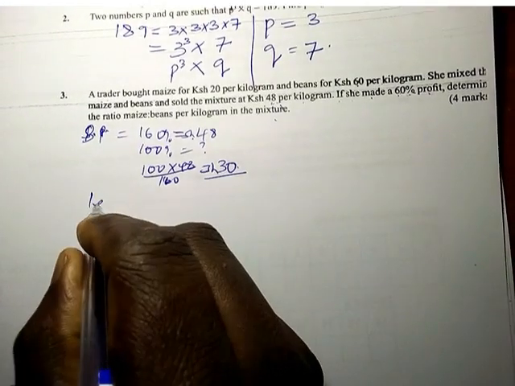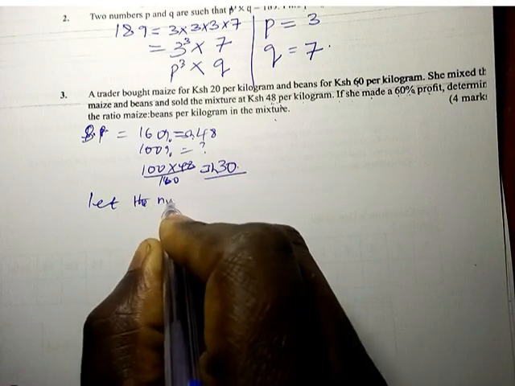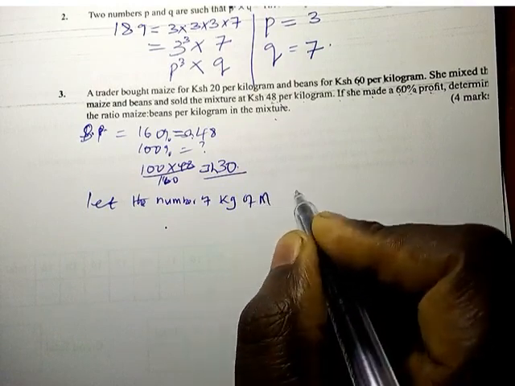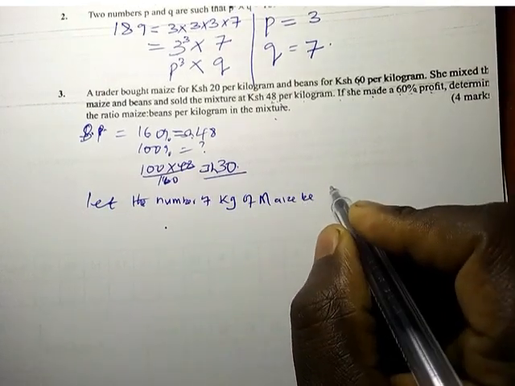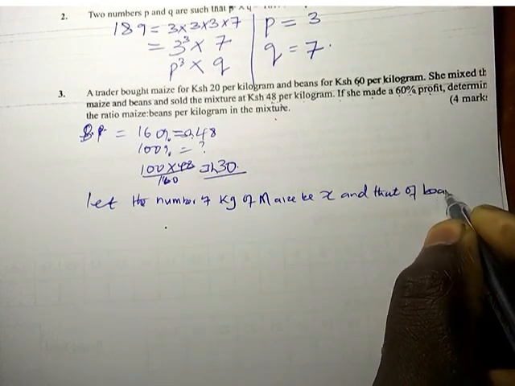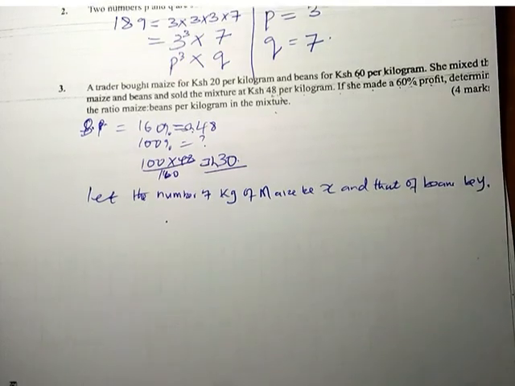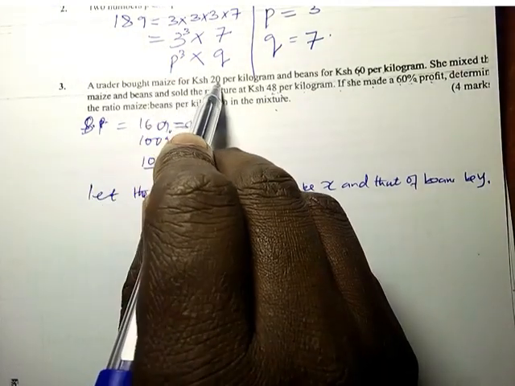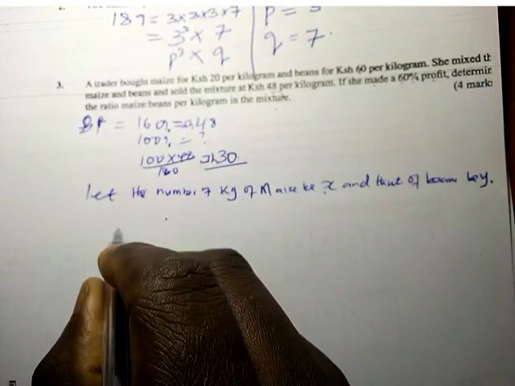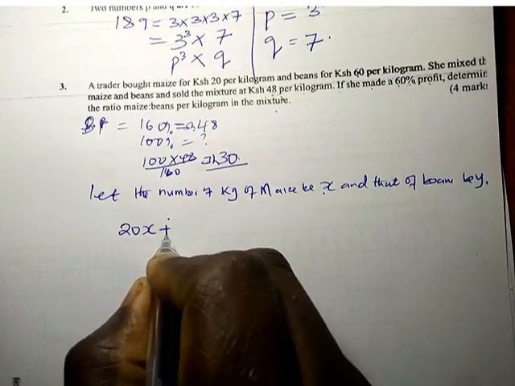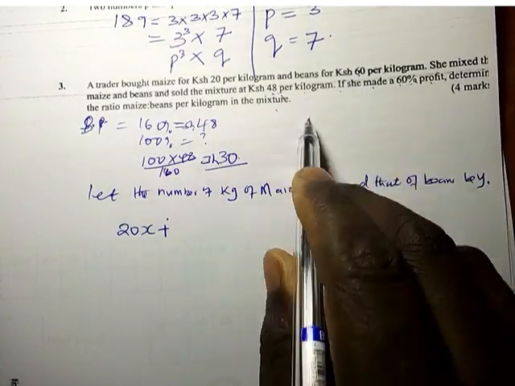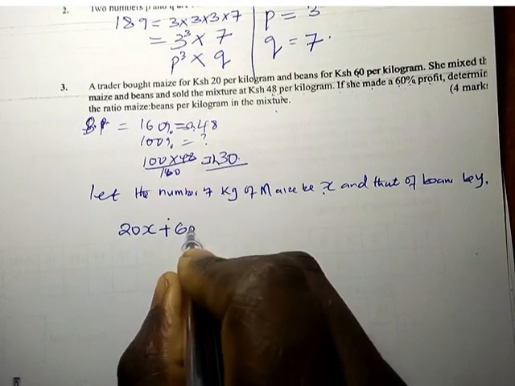Now let the number of kilograms of maize be x and that of beans be y. So each kilogram of maize is 20 shillings, so we will have 20 times x plus 60 times y for the beans.